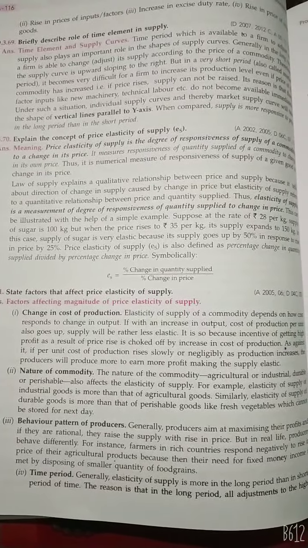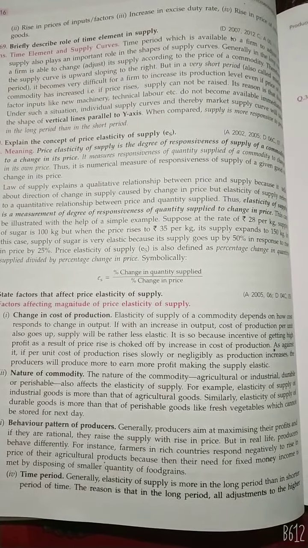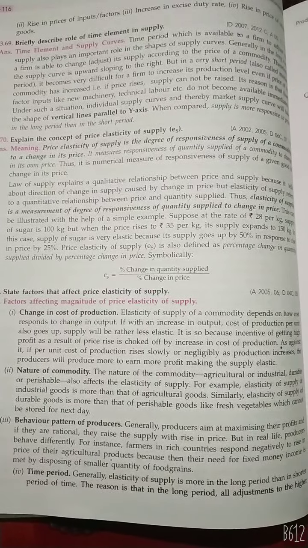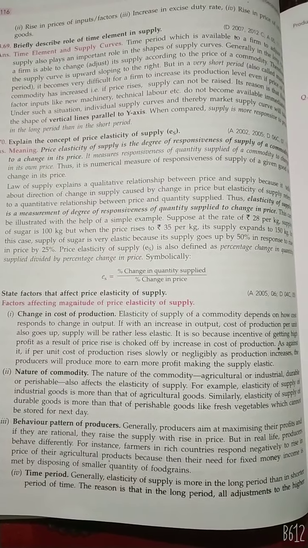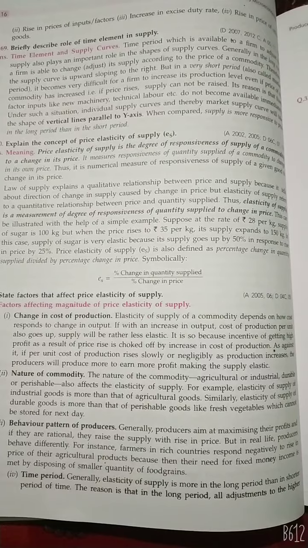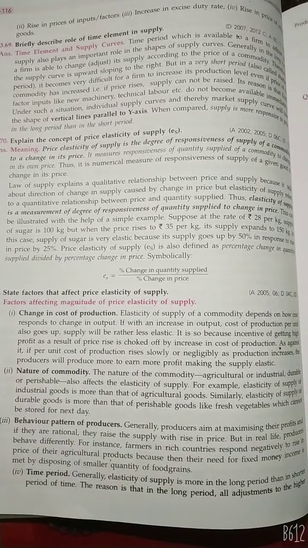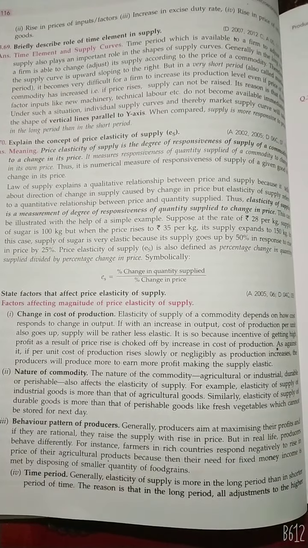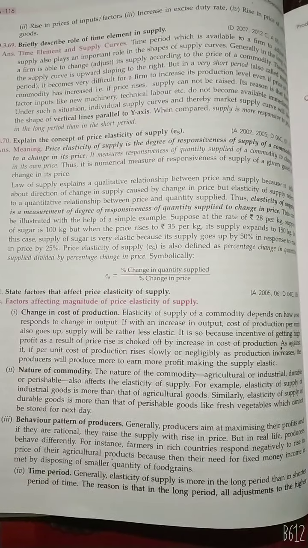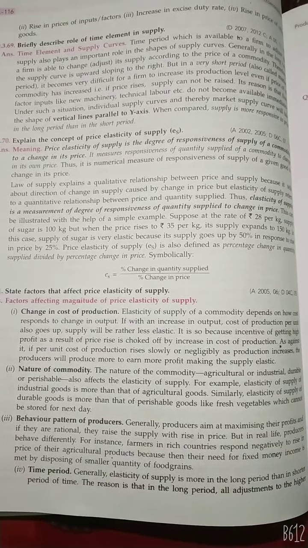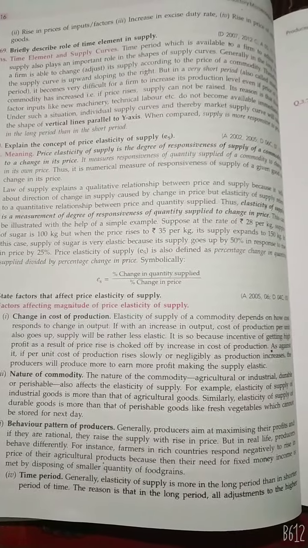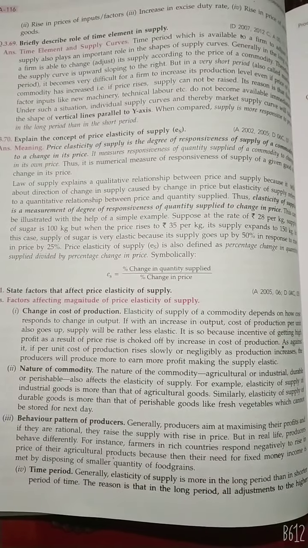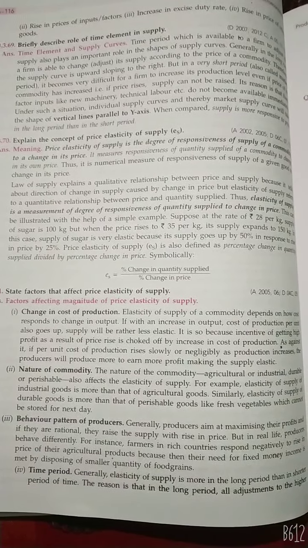Next, behavior pattern of producers. Generally, producers aim to maximize their profit, and if they are rational, they raise the supply with rise in price. But in real life, producers behave differently. For instance, farmers in rich countries respond negatively to rise in price of their agriculture product because then their need for fixed money income is met by disposing a smaller quantity of food grain.